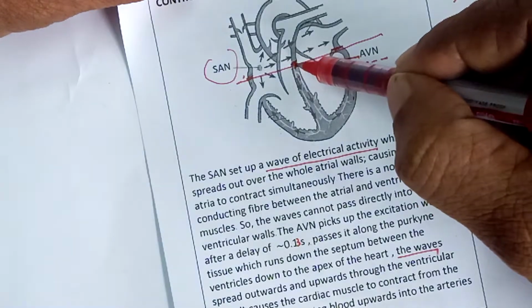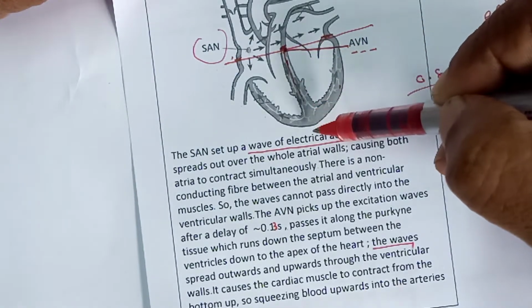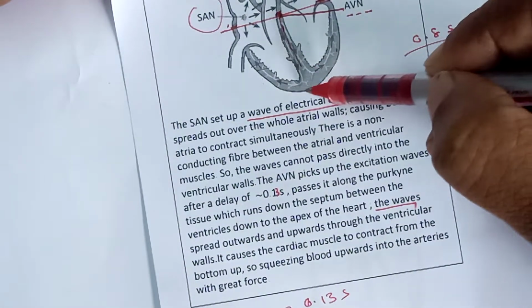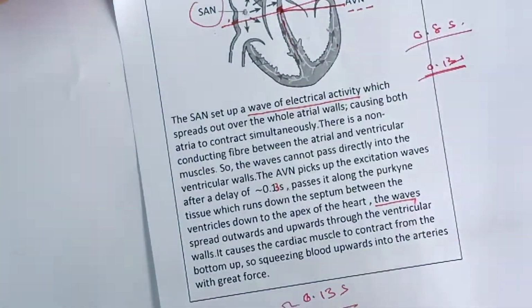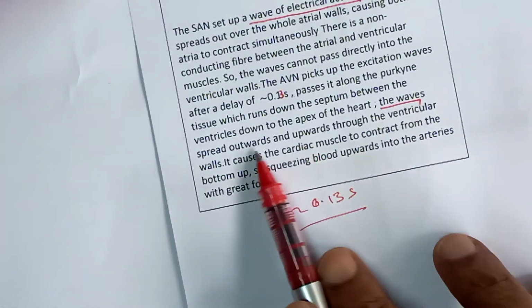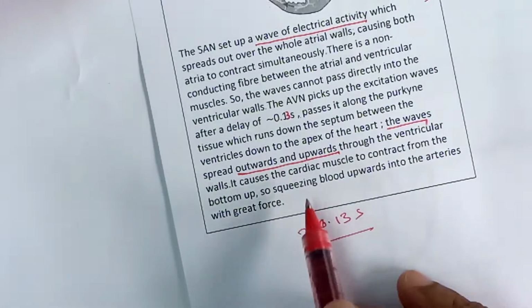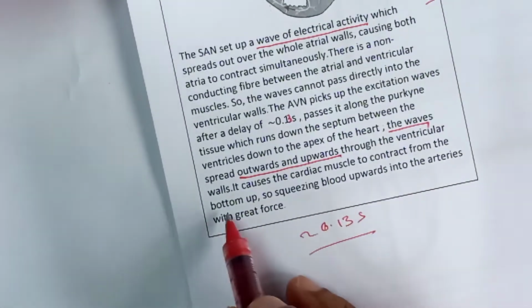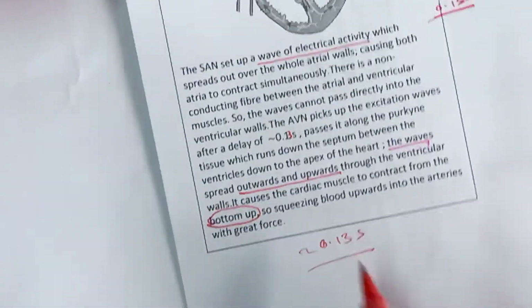From the AVN, there is a delay of 0.13 seconds because during this time, the wave of excitation moves down the Purkinje tissue along the septum to the bottom of the heart, and from here it is spread. It is spread upwards and outwards through the ventricular walls. It causes the cardiac muscle to contract bottom up. This is very important. Bottom up. This is what gives its force.